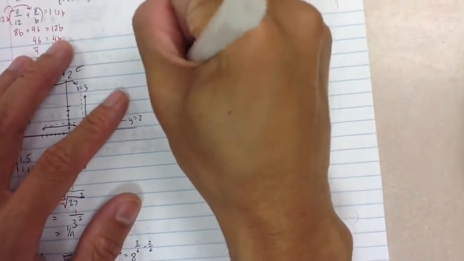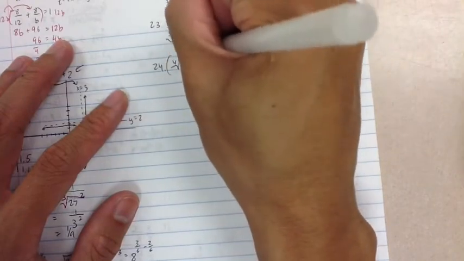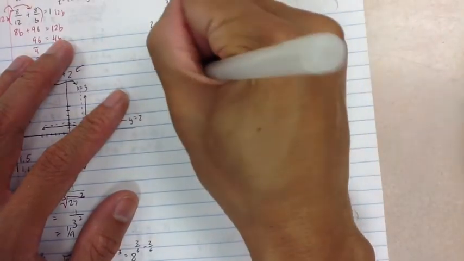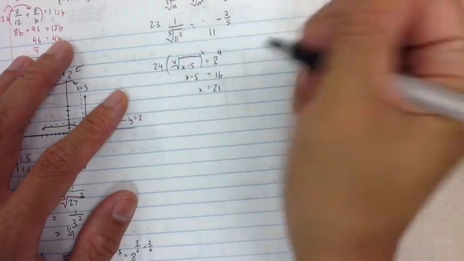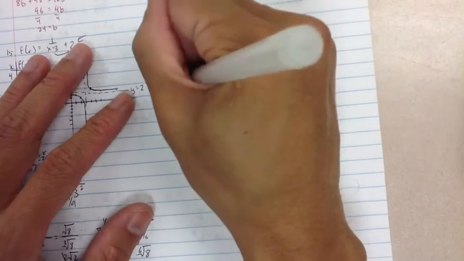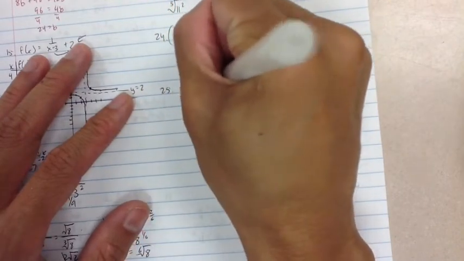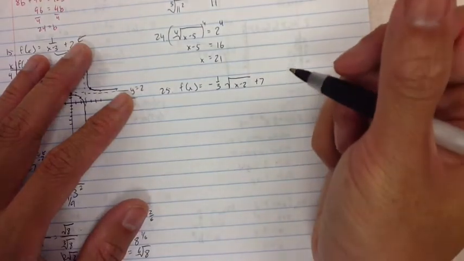Number 24, 4th root of x minus 5 equals 2. To solve, you take each side to the 4th power, so this is x minus 5, 2 to the 4th is 16, x equals 21. Number 25, f of x equals negative 1/3 square root of x minus 2, plus 7.